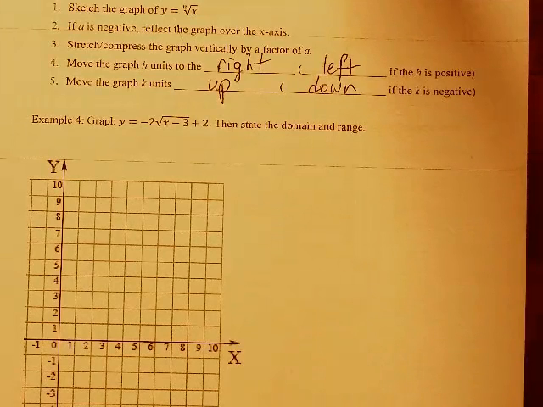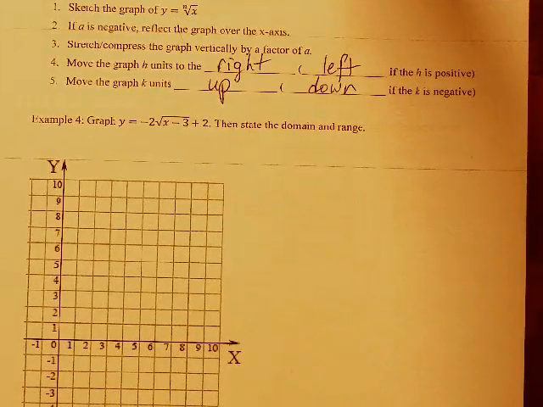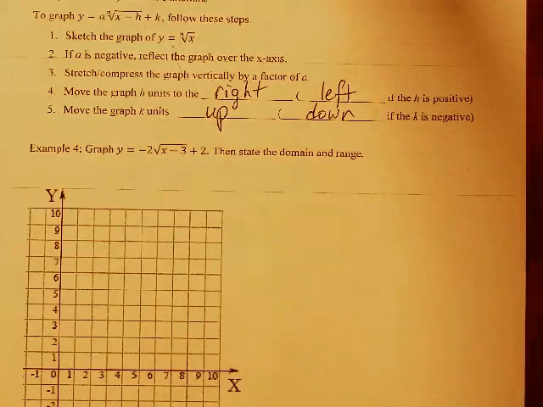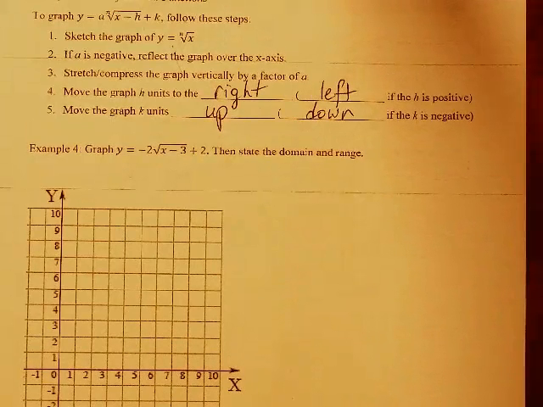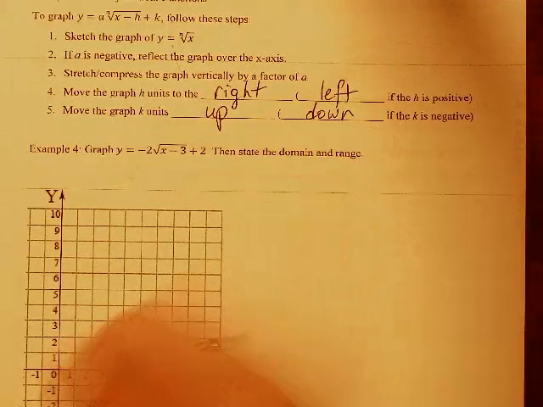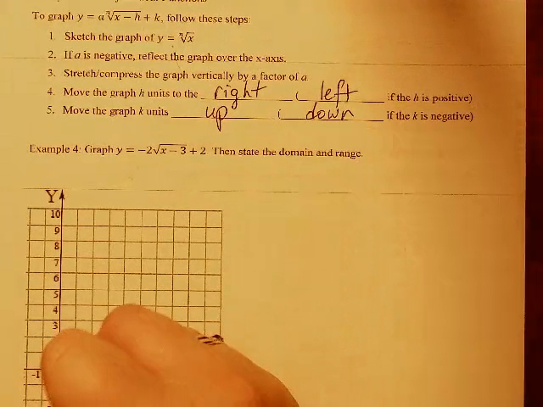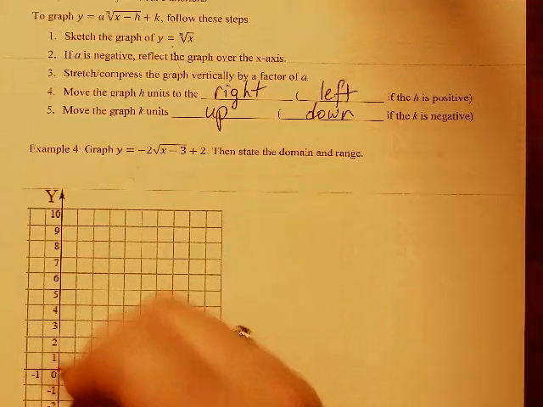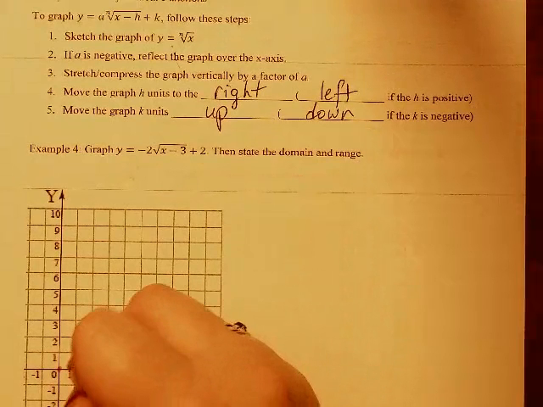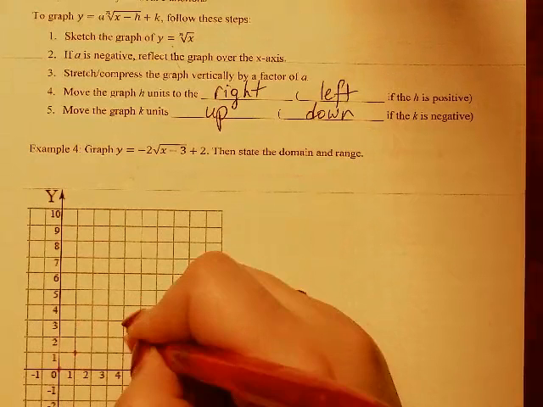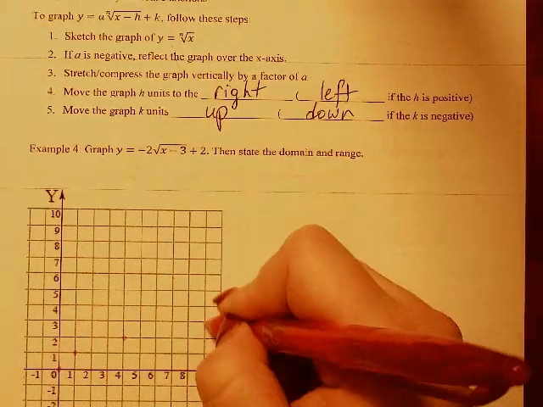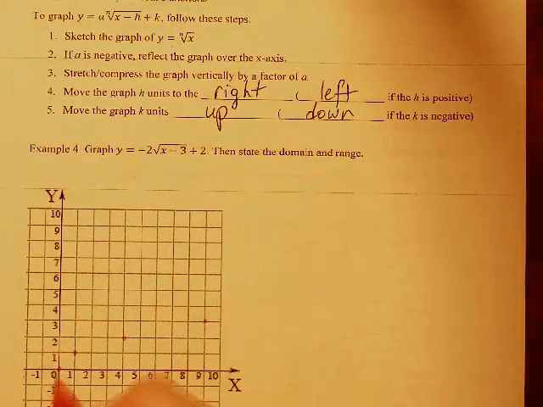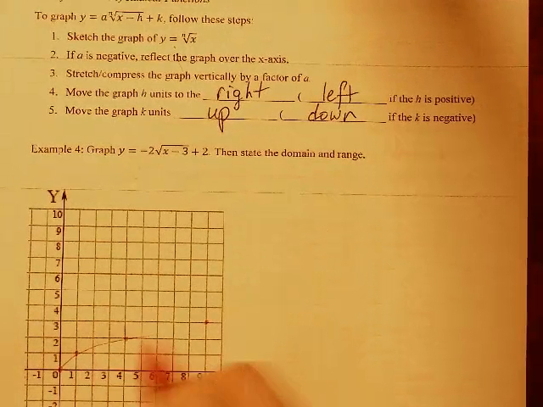So, first thing we are going to do is graph the square root of x. So, the square root of 0 is 0. The square root of 1 is 1. Square root of 4 is 2. Square root of 9 is 3. So there is step 1.